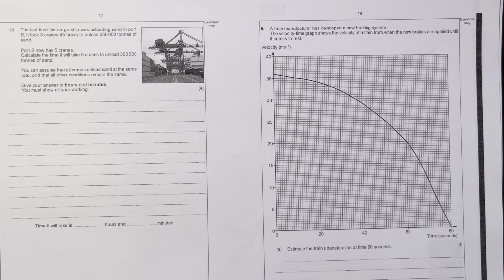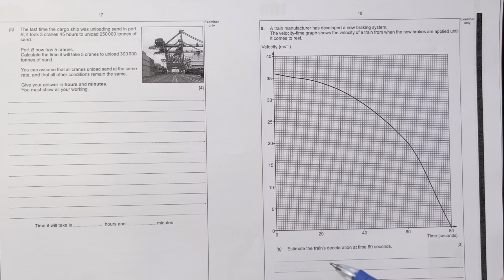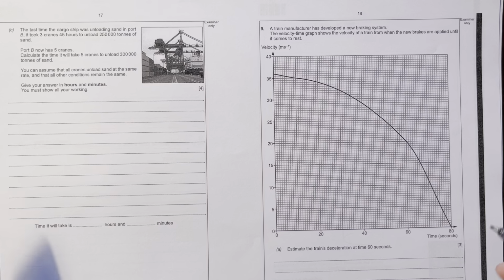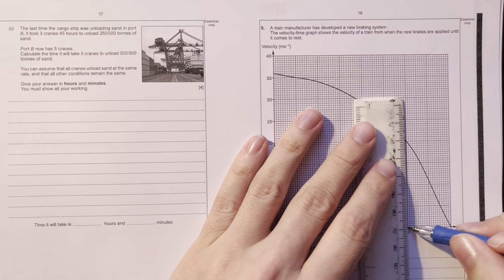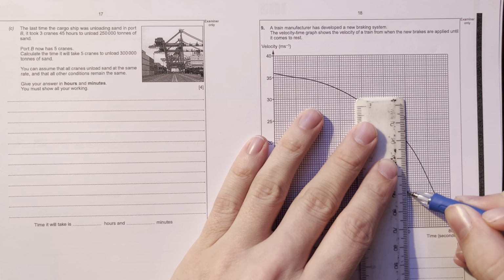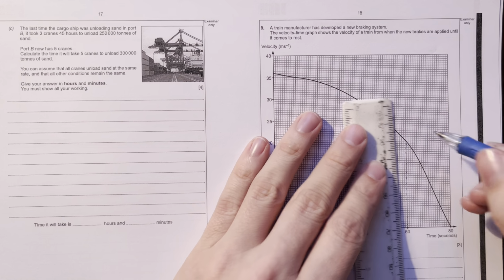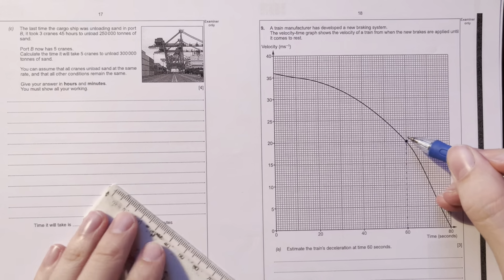Right, so a train manufacturer has developed a new braking system. The velocity time graph shows the velocity of the train from when the new brakes are applied until when it comes to rest. So estimate the train's deceleration at time 60 seconds. So what we're going to do is just highlight the point at 60 seconds. It's good to be formal about these things.